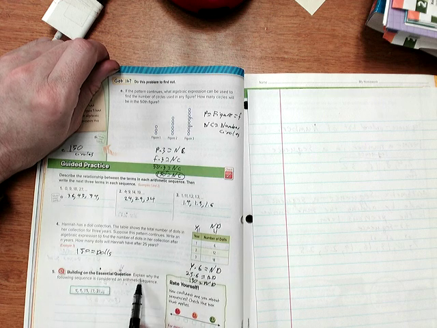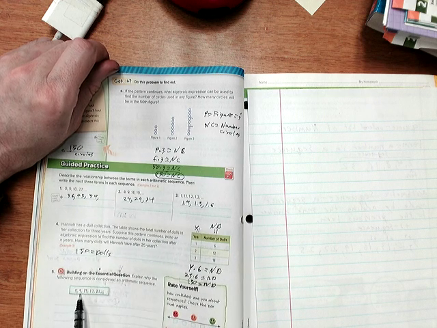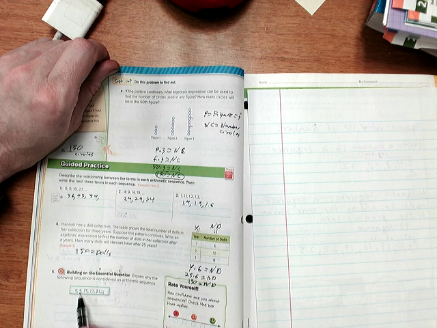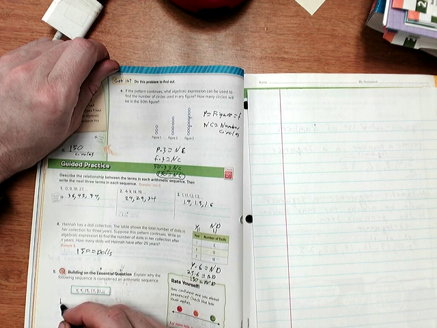Building on the essential question, explain why the following sequence is considered an arithmetic sequence. 5, 9, 13, 17, 21. So what are we adding? We're adding 4, 4, 4, 4. We add 4 each time, therefore it's an arithmetic sequence.